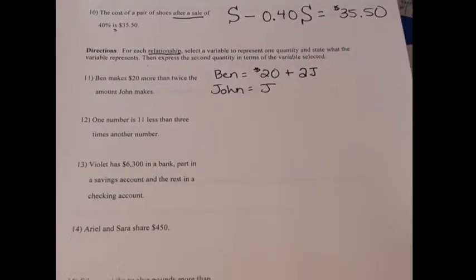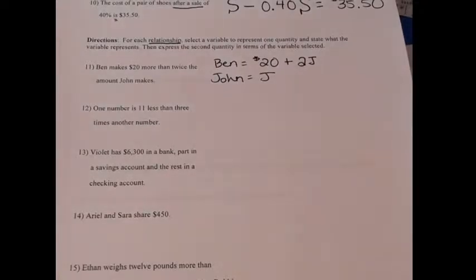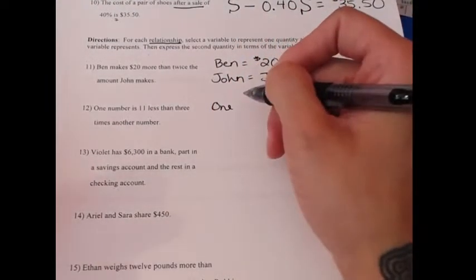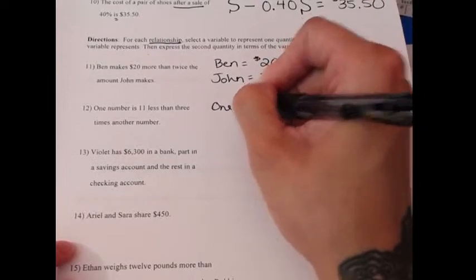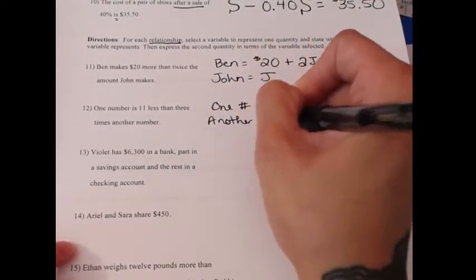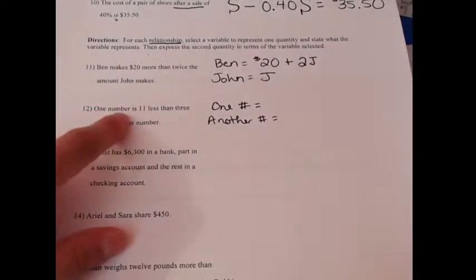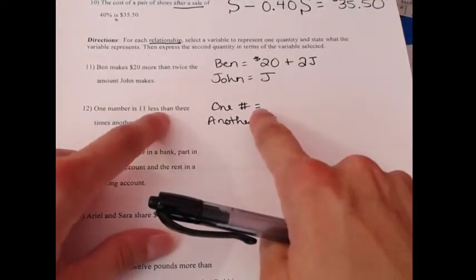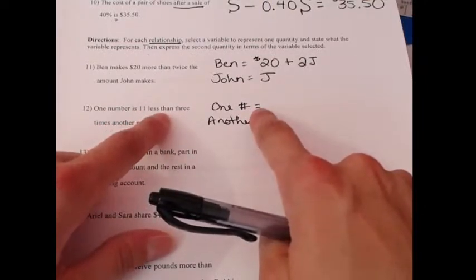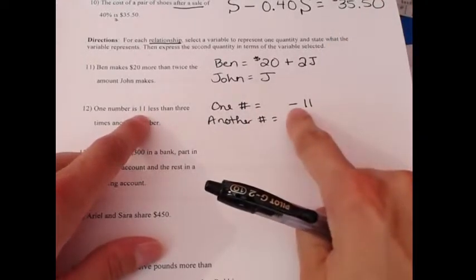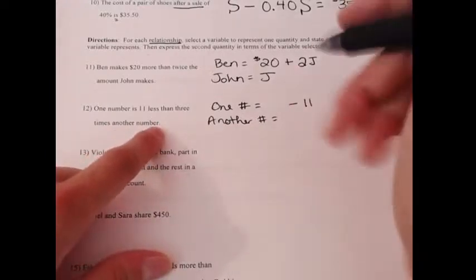Number 12. One number is 11 less than 3 times another number. So I like to use the exact language in the word problem whenever possible. One number, another number. So one number is 11 less than, and less than means write it in reverse order. So 11 less than, you see how I'm writing in reverse order? 11 less than 3 times another number.